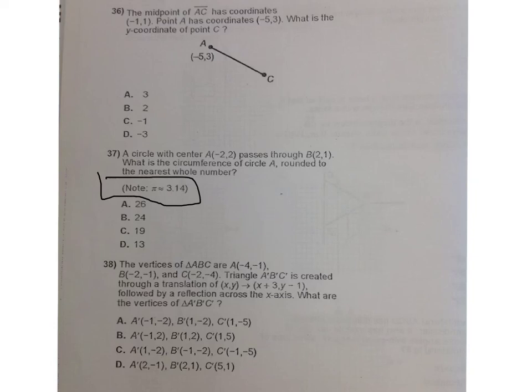38. The vertices of triangle ABC are A (-4, -1), B (-2, -1), and C (-2, -4). Triangle A prime, B prime, C prime is created through a translation of (x, y) to (x + 3, y - 1), followed by reflection across the x-axis. What are the vertices of triangle A prime, B prime, C prime?